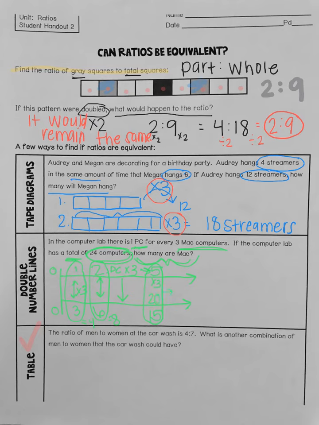So I'm going to keep going on my double number line. When I have 6 PCs times 3, because I've got 3 Macs for each one of those PCs, I get 18. And I know that 18 plus 6 equals 24. Therefore, if I have 24 total computers, I'm going to have 18 Macs. So in this one, you're kind of using a little bit more of that guess and check.